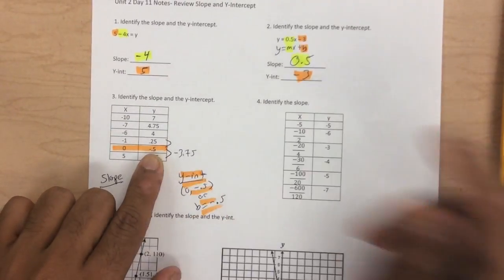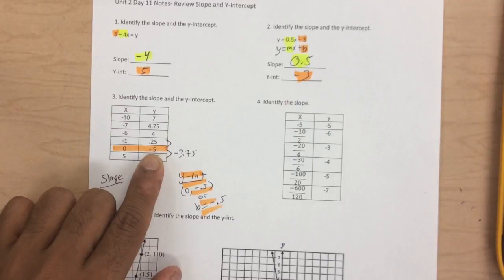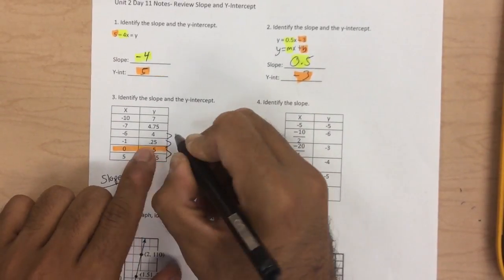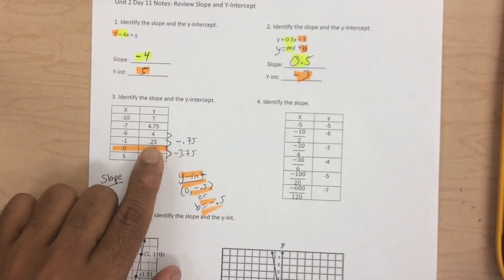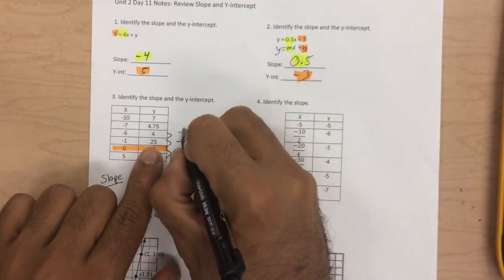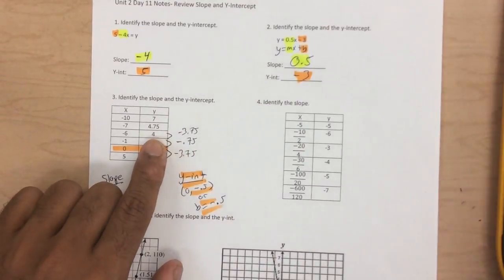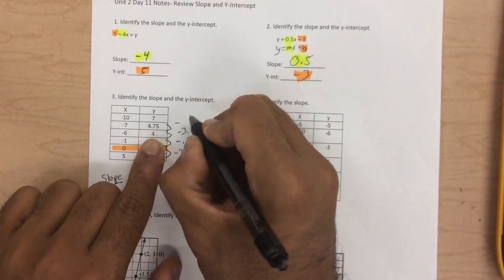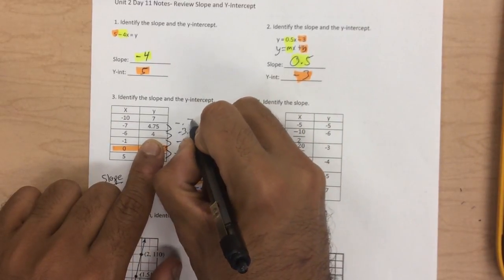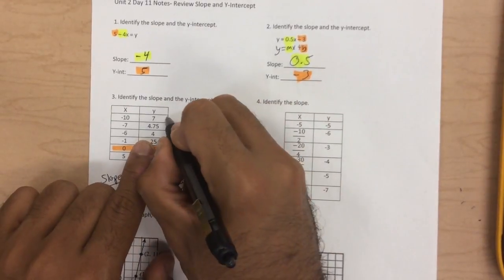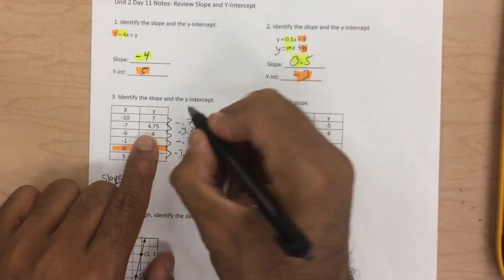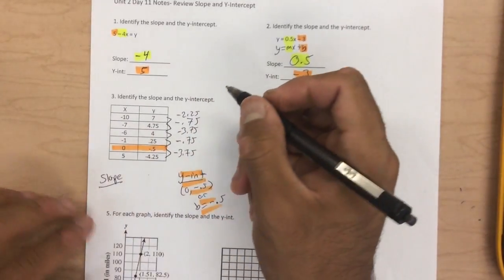Next, negative 0.5 minus 0.25, negative 0.75. 0.25 minus 4 is negative 3.75. And then 4 minus 4.75 is negative 0.75. And then the last one, 4.75 minus 7 is negative 2.25.